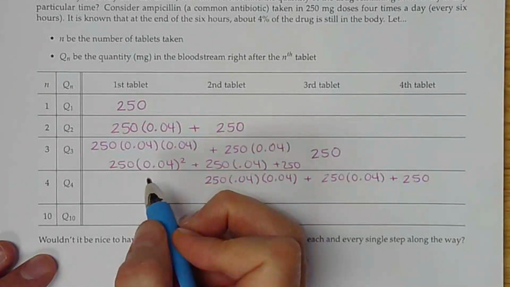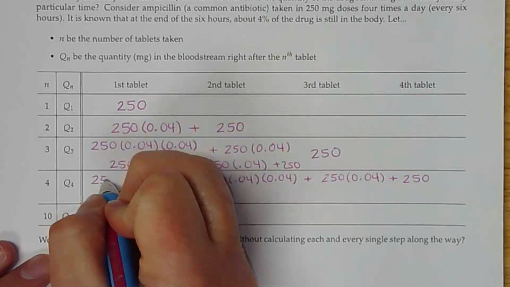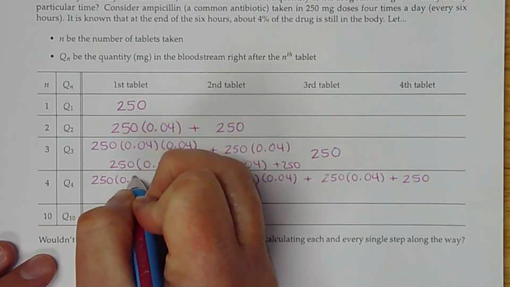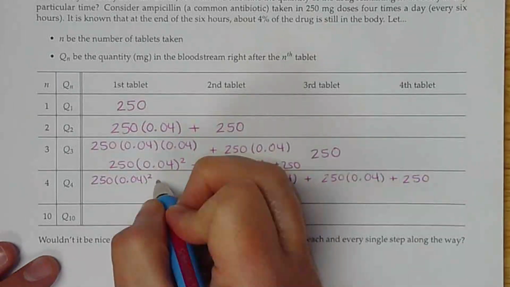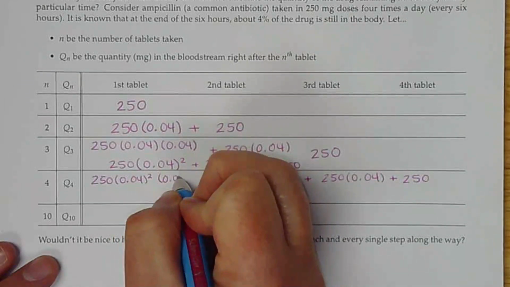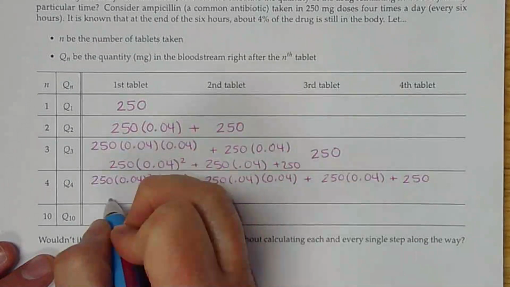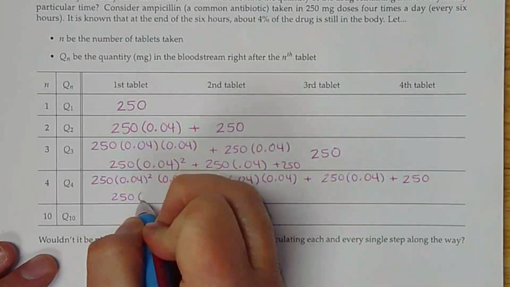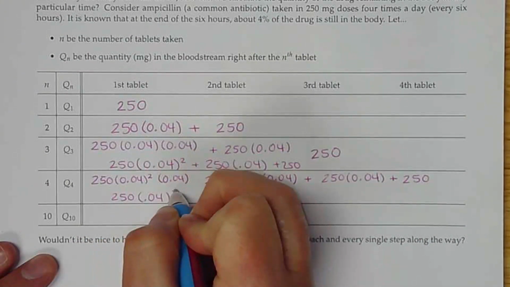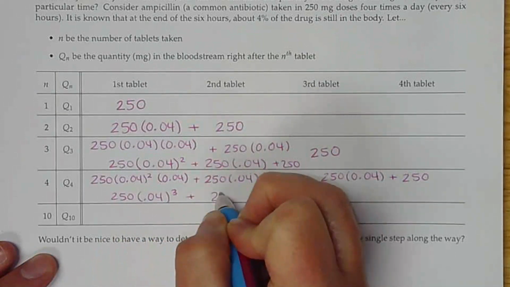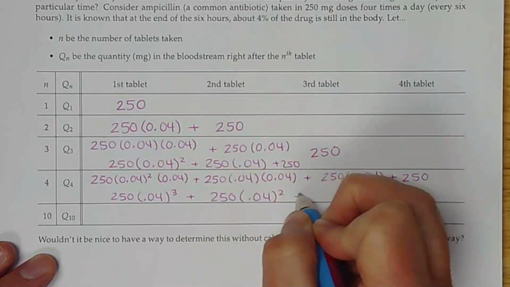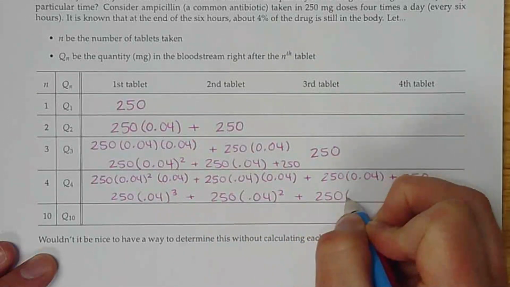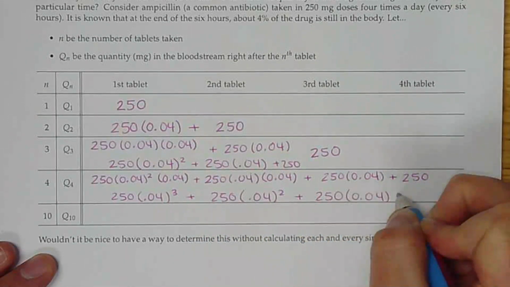And the first tablet we had at 250 times 4% squared, and we need only 4% of that amount, so we multiply by another 0.04. So we have 250 times 0.04 cubed plus 250 times 0.04 squared plus 250 times 0.04 plus 250.